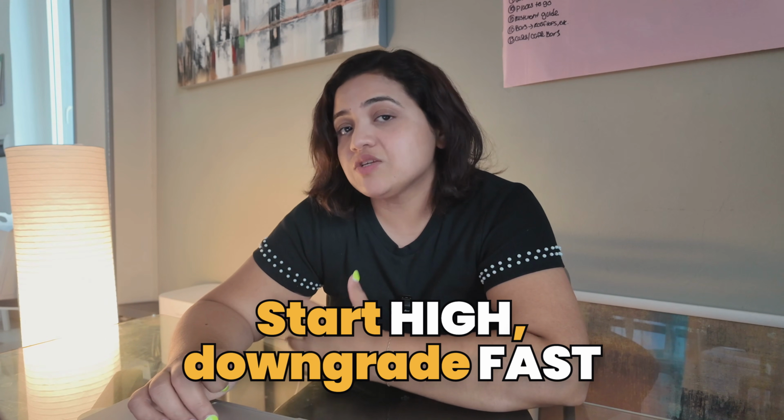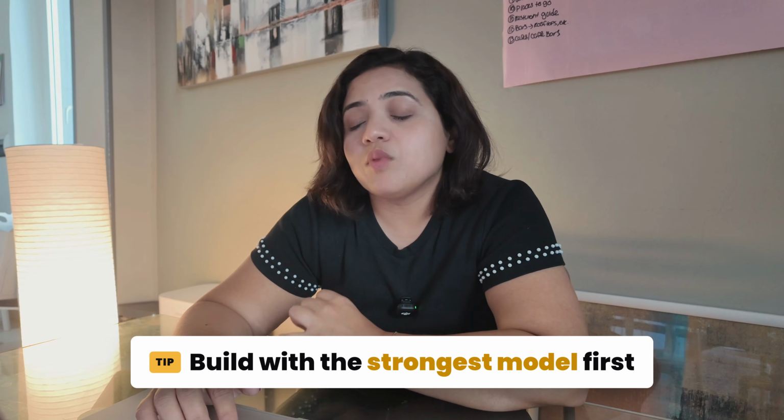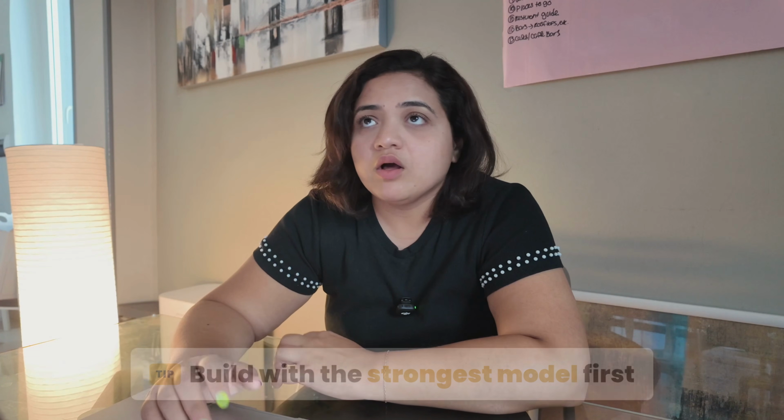What I would do is the start high and downgrade fast rule, which is actually from OpenAI. OpenAI shared this specific rule. You build your feature with the most powerful model first. So you can think of Opus 4.8 or even Claude Sonnet until you hit 90% accuracy on your inputs. Then run the exact same prompt through a mini model, for example, Haiku or GPT-5 Mini or something like that. If the mini model passes the same tests, then you can downgrade immediately.